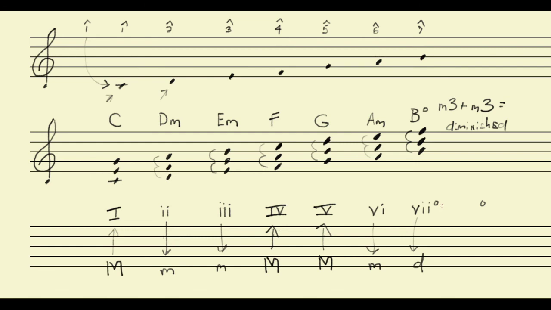Now, this gives us a chance to do a couple of things. First of all, this starts to link these two different ways that we've had of talking about chords. The Roman numeral way and the chord symbol way. And we'll do another video series about this a little bit more in depth.